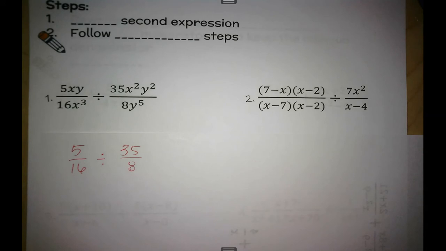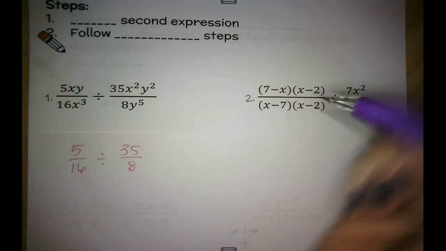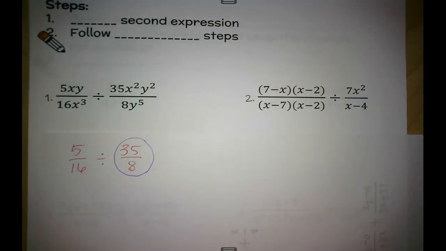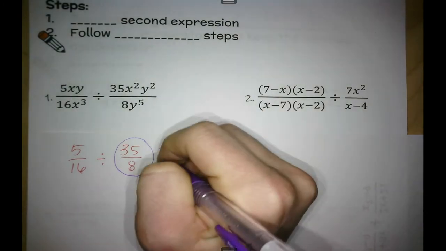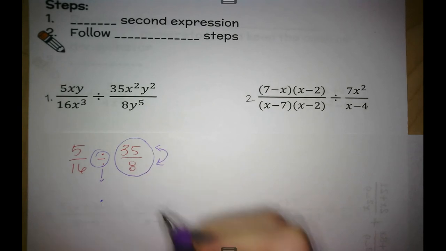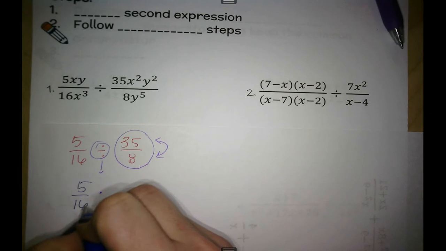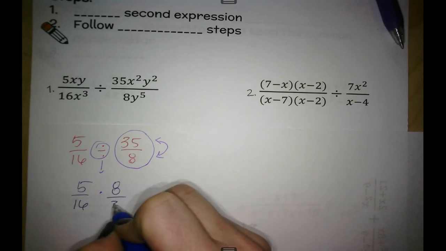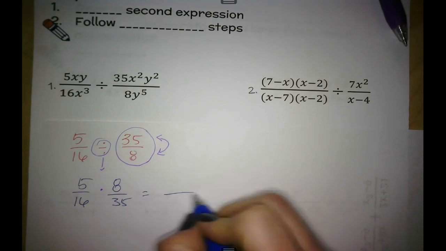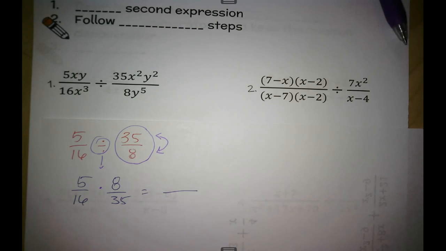And how you would do that is you had to take the reciprocal of the second one, of this one right here. Remember, taking the reciprocal means flipping this. And we would change this into multiplication. So we would take 5/16 times 8/35. And then we would get some answer, and then we would simplify it. That's all we're doing here.